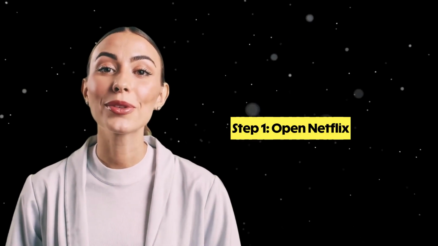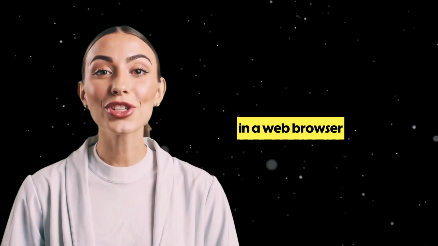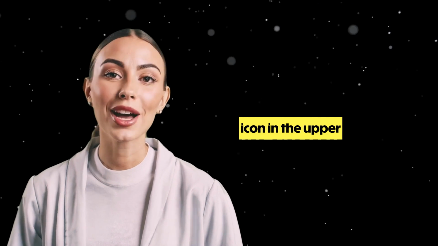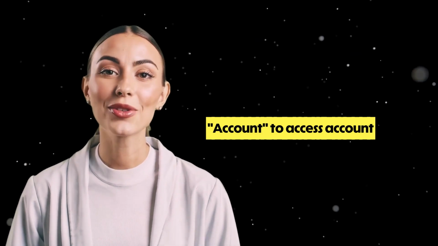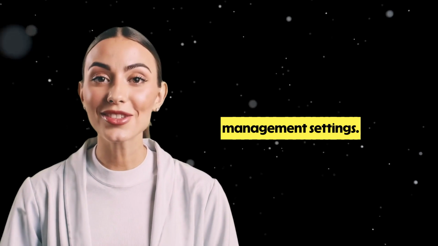Step 1. Open Netflix in a web browser and sign in to your account. Click on your profile icon in the upper right corner and select Account to access account management settings.